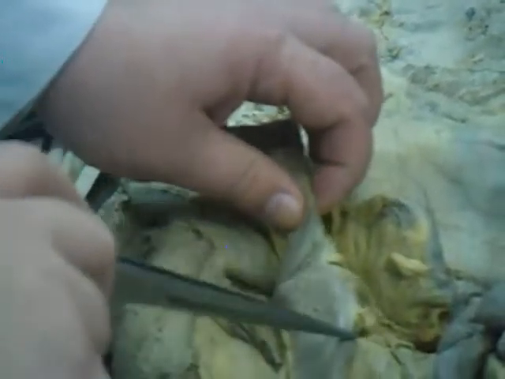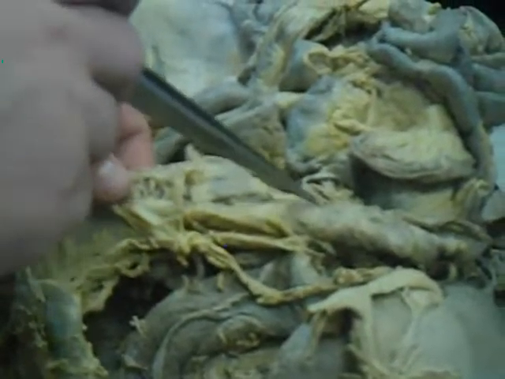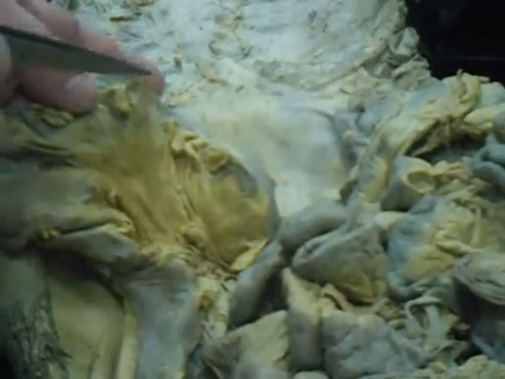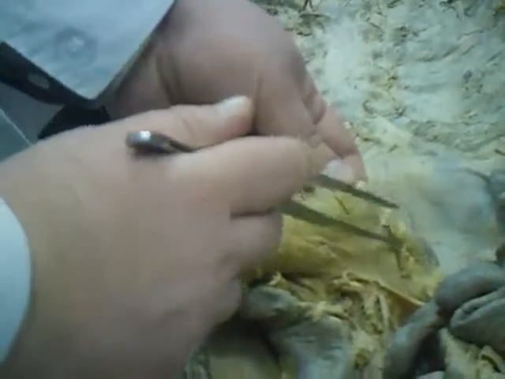Haustra coli, what is it? It is the expanding of the large intestine, all of these barrels of the large intestine, that is haustra coli. And appendices epiploicae, look here, that is fat together with peritoneum. All of these processes are appendices epiploicae.